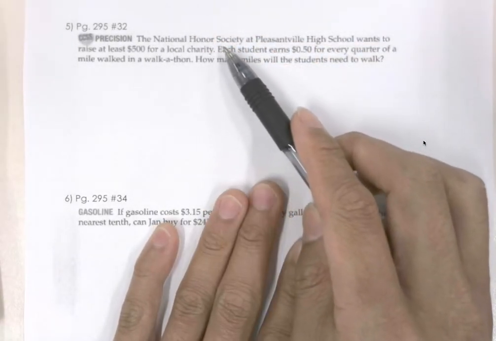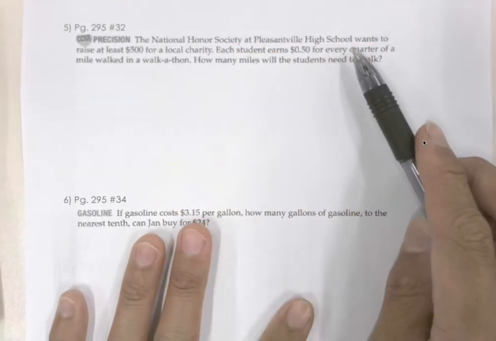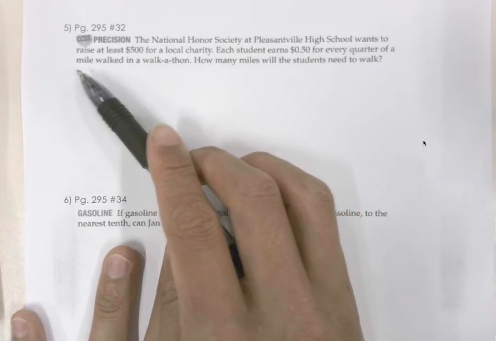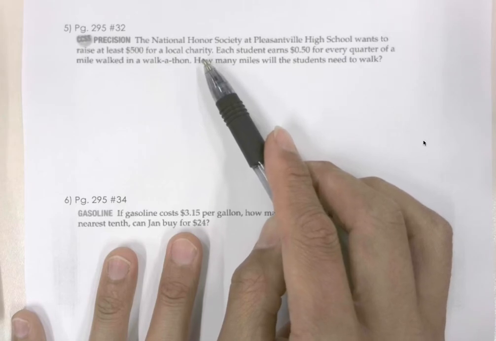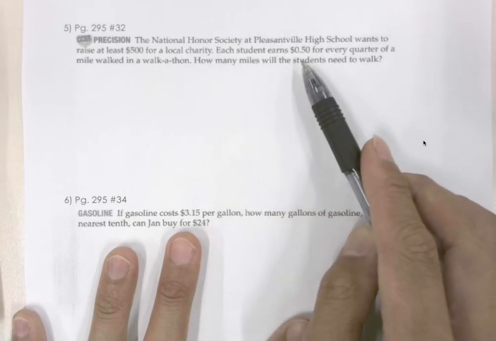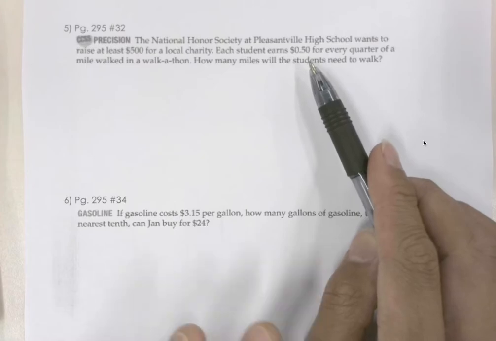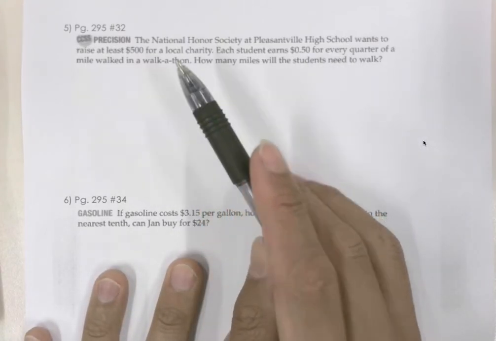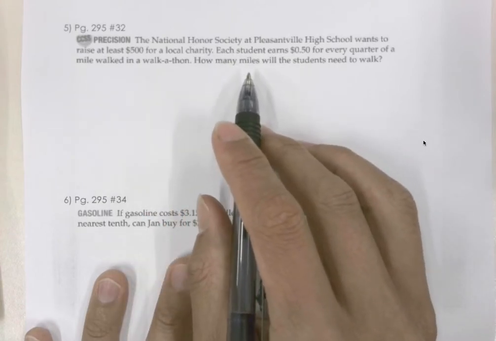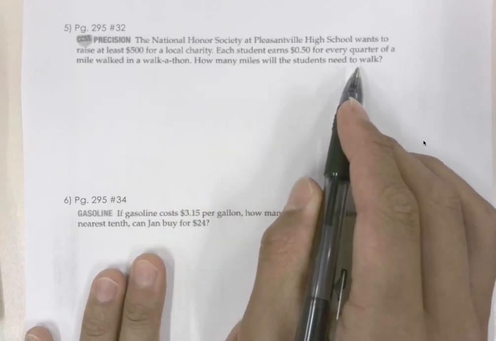The National Honor Society at Pleasantville High School wants to raise at least $500 for a local charity. Each student earns 50 cents for every quarter of a mile walked in a walkathon. How many miles will the students need to walk?